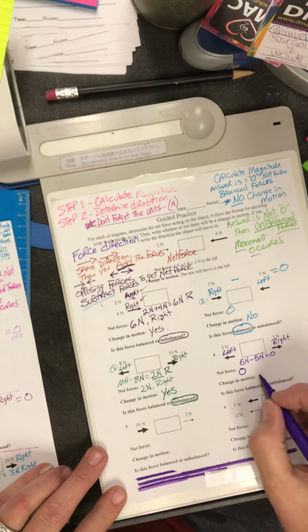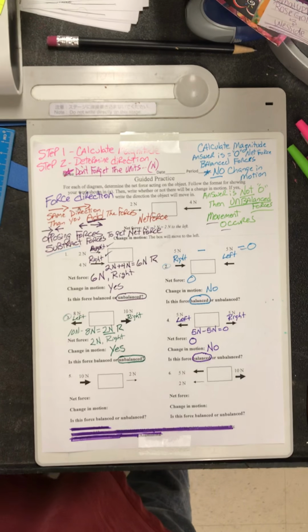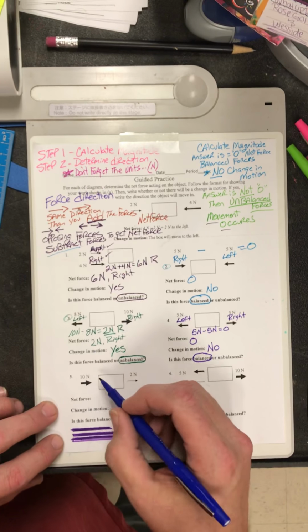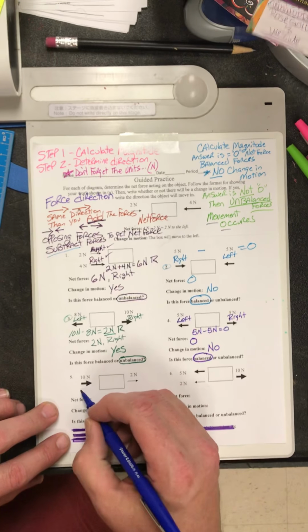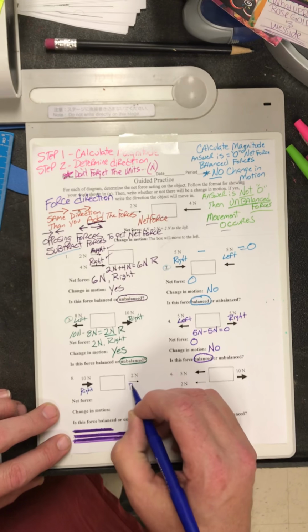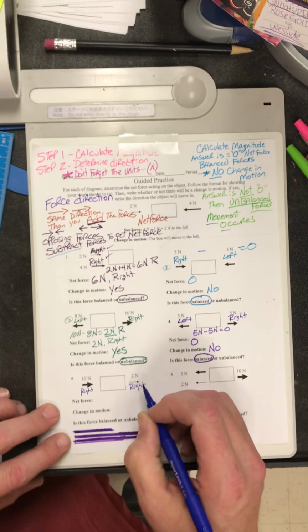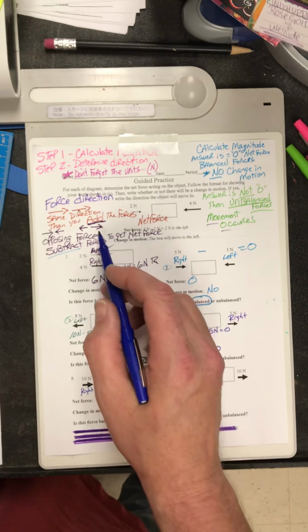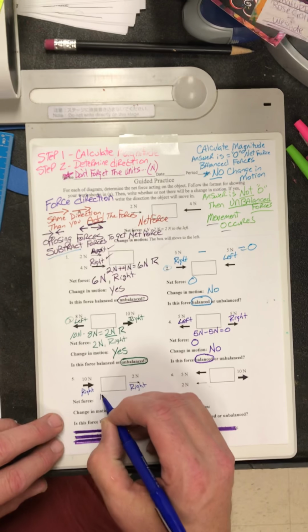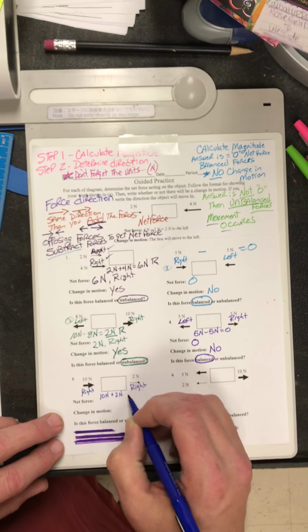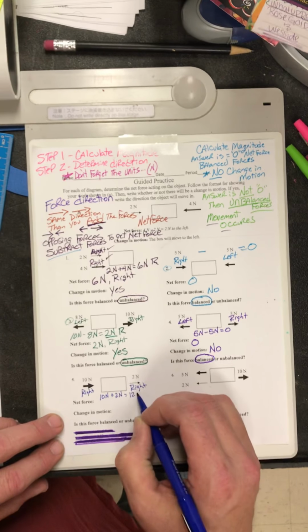Okay? So let's look at this next one. We've got 10 newtons to the right, and we have this one that's 2 newtons to the right. So both of my arrows are going to the right. If they're going in the same direction, then you add. So it's going to be 10 newtons plus 2 newtons equals 12 newtons.